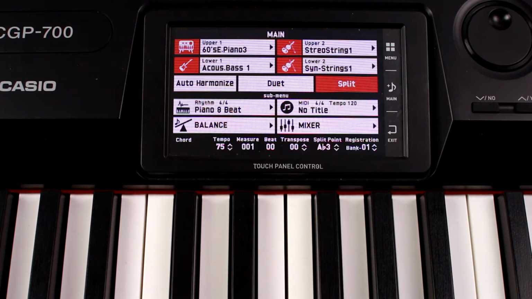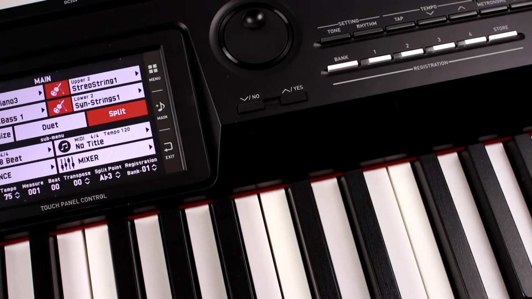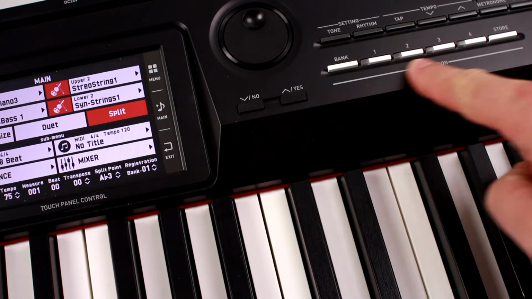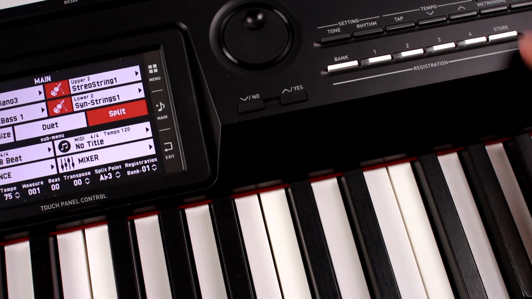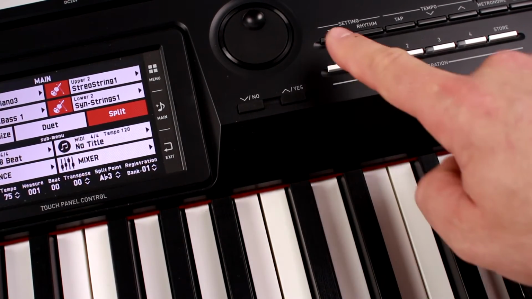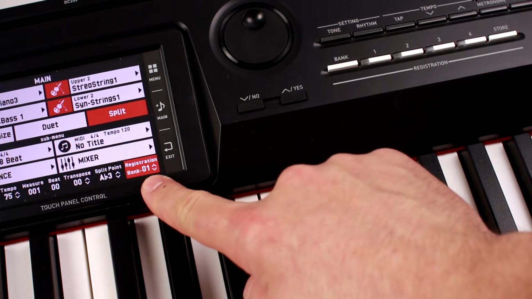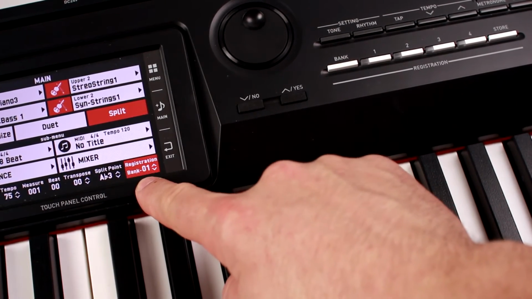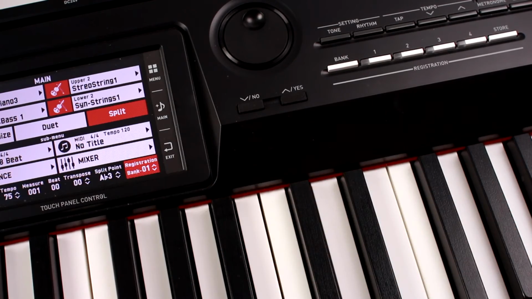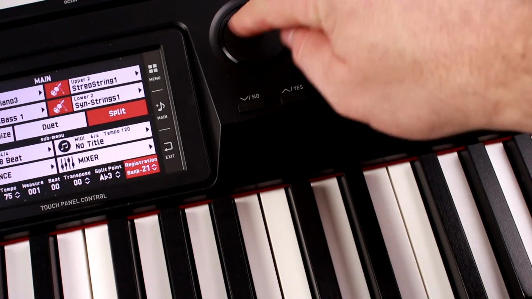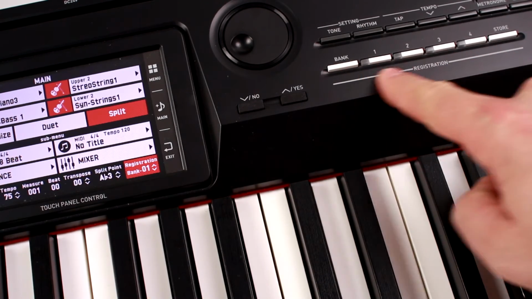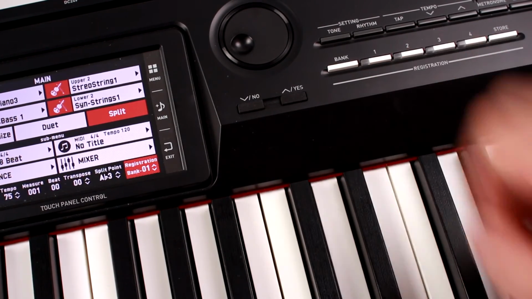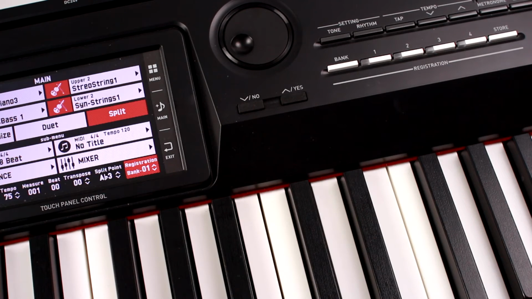Now, after everything is set up the way you like it, it's time to save it as a registration. Registrations are saved using these buttons right here. There's a bank button, 1, 2, 3, and 4 buttons, and a store button. When I press bank, the bank area on the screen says Registration Bank 01. That gets highlighted. From there, I can choose between 1 and 24. Those are all different banks of 4. So you don't have just 4 registration slots, you actually have 96.